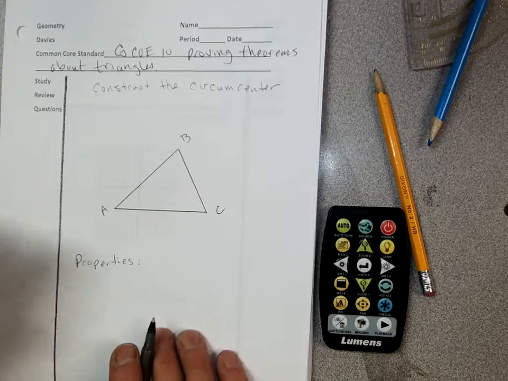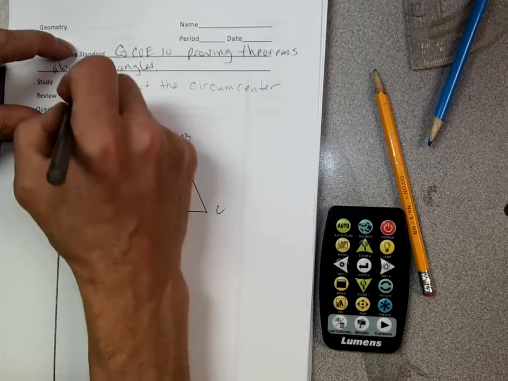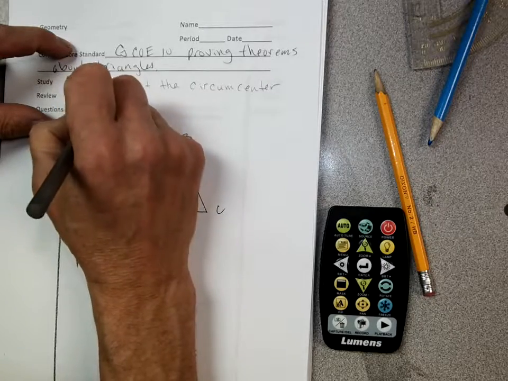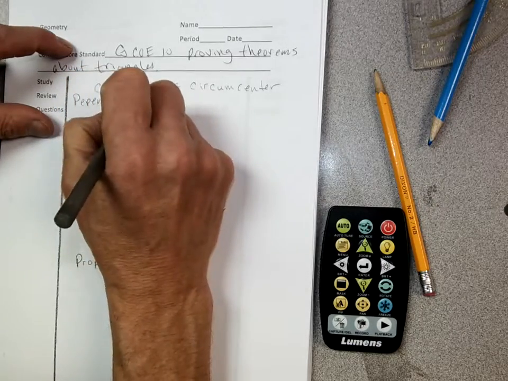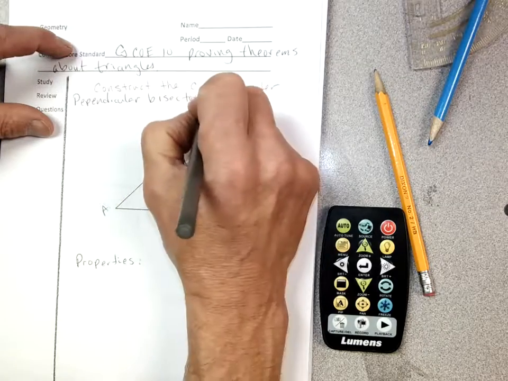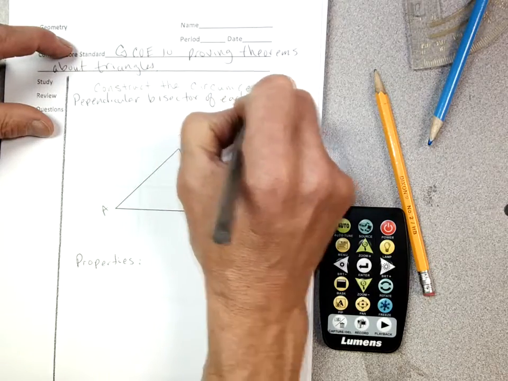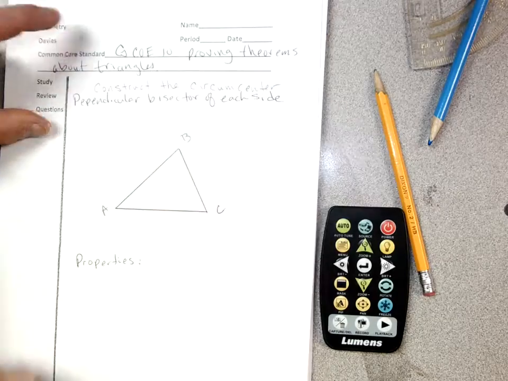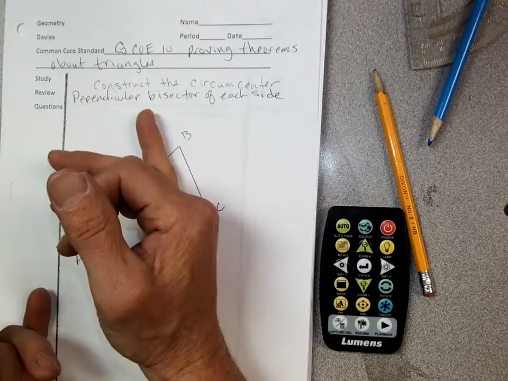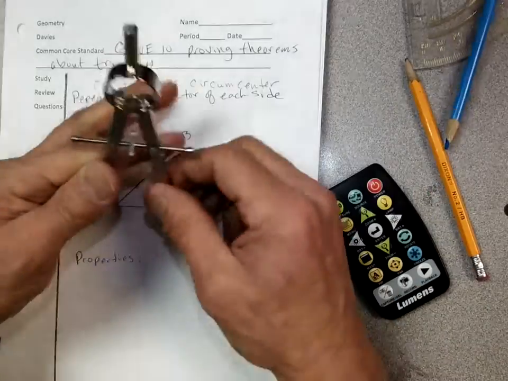So to construct the circumcenter, what we need to do is the perpendicular bisectors of each side, okay? We're going to construct it. Now, perpendicular bisector means it's going to be at 90 degrees. It will not necessarily go through the angle. And you guys have seen that.